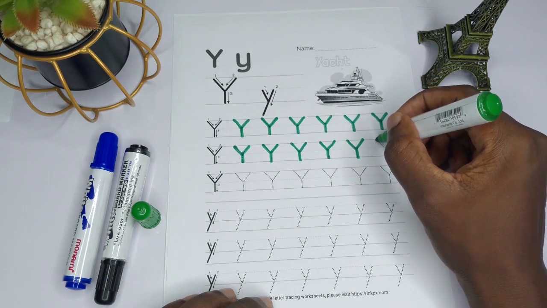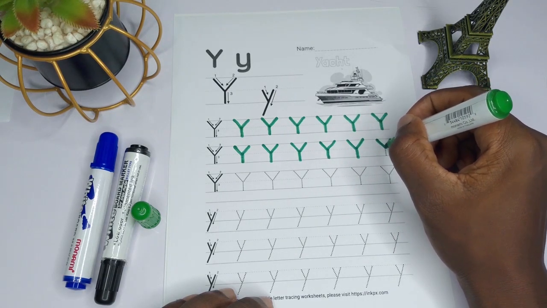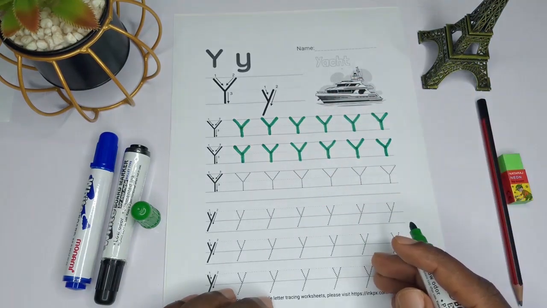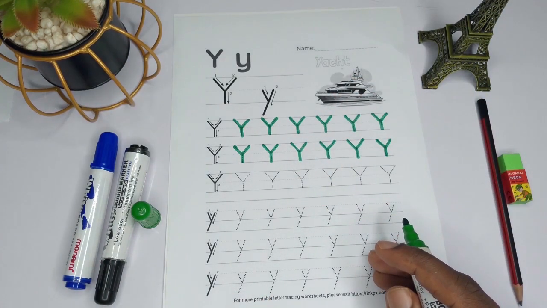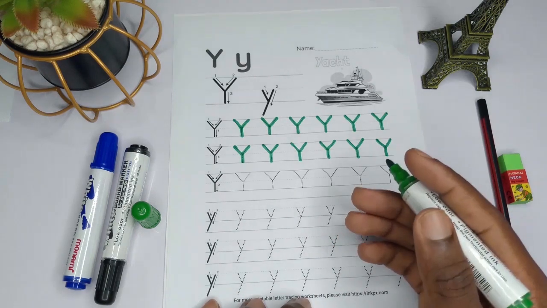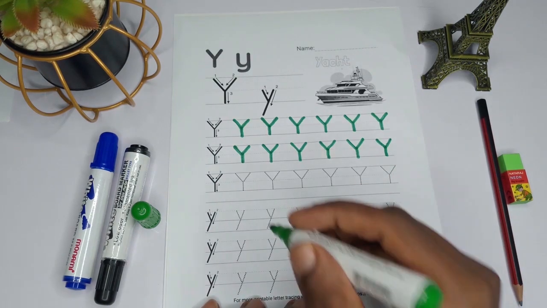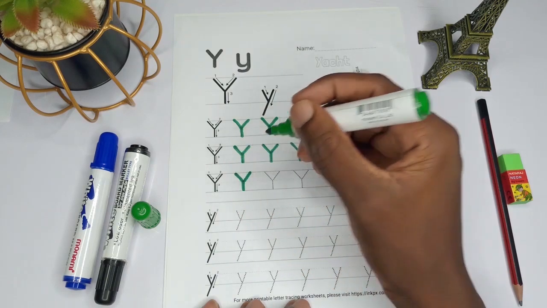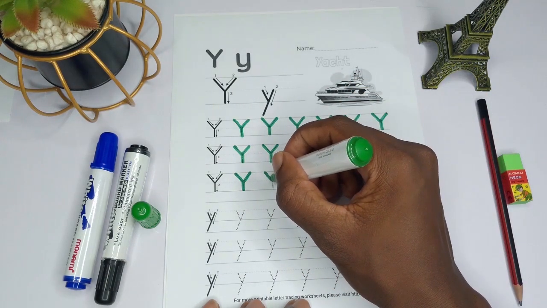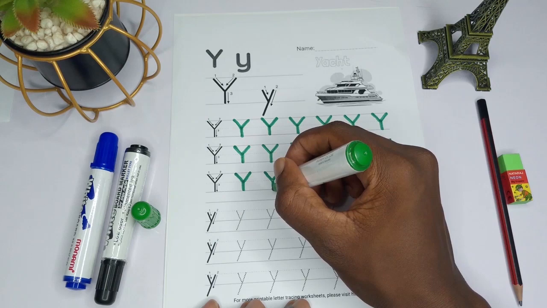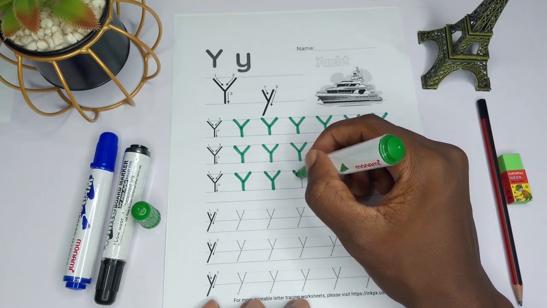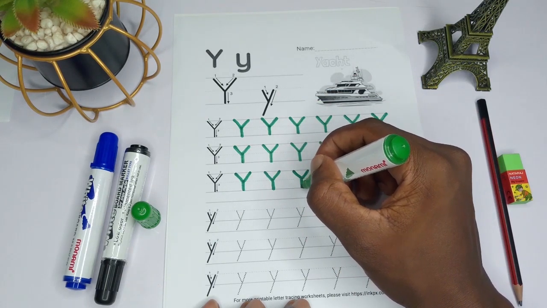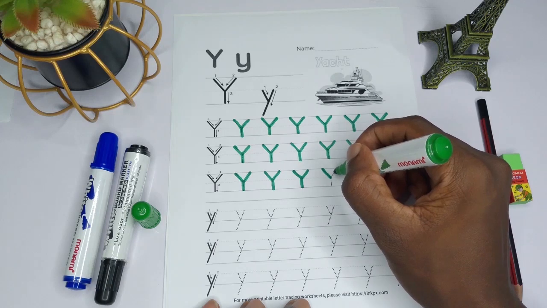So let's continue. Now take your time and do the exercise one after the other. You might not be as fast as me, but the important thing is for you to be able to write the alphabet really well. Now if you're having problem with the writing, you can let your mom or your dad or any of your elder brothers or sisters, or even your nanny or auntie or uncle help you do the exercise. Are you okay?